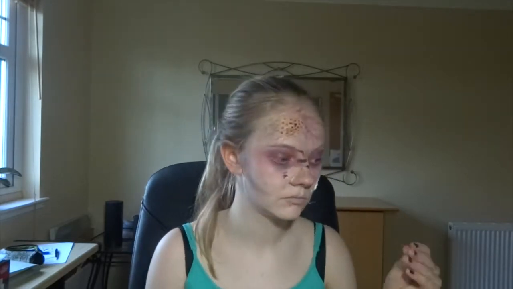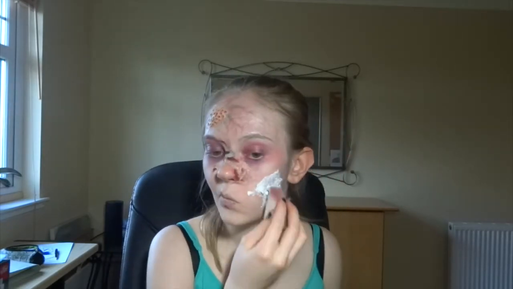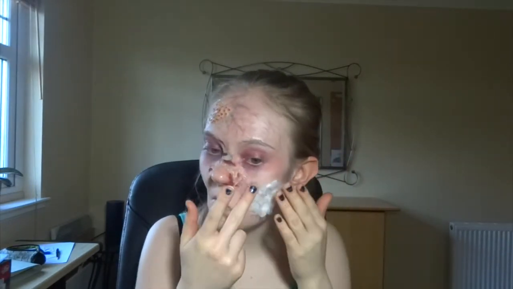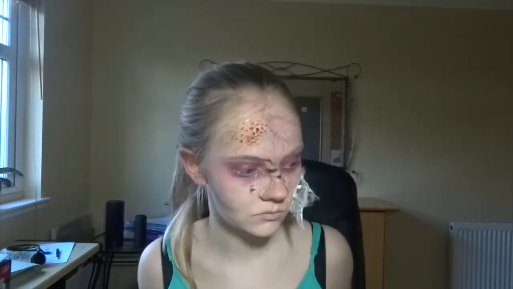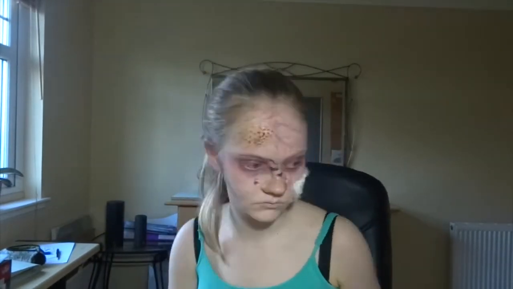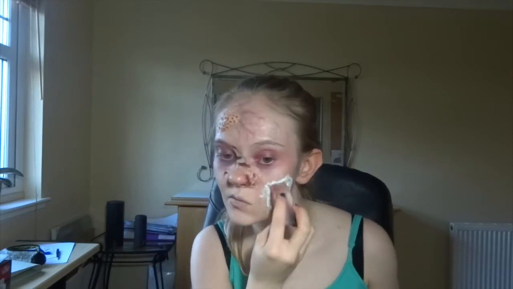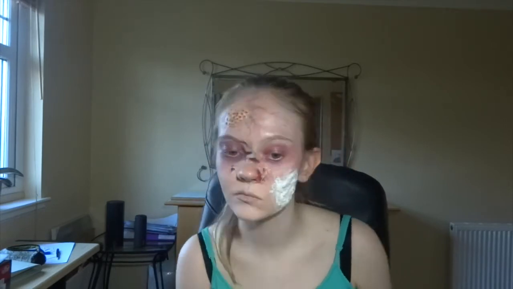I go over my skin area with latex and then I do cotton wool on top, except this time I wanted to make it look quite bumpy and rigid. So I did little latex cotton balls, as you can see there, and then I mixed them in latex and applied them to my face, and I did another layer of cotton wool just to go over it to make it kind of bumpy and not just look like I've stuck little balls on my face.